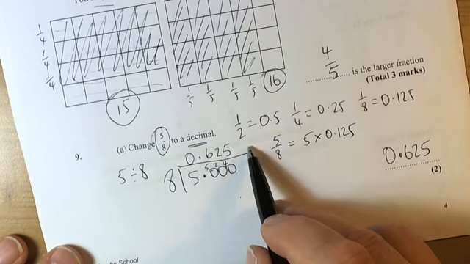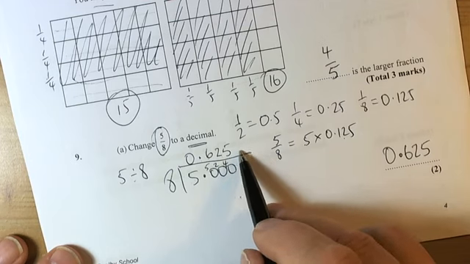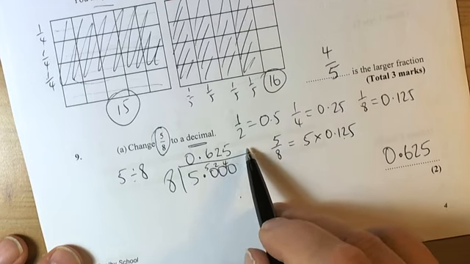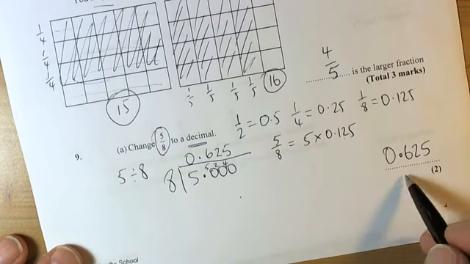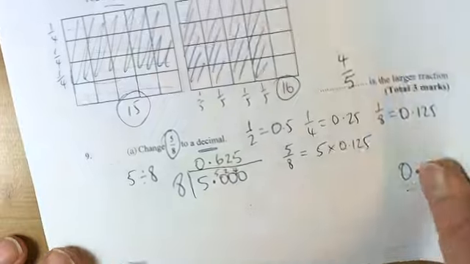No carryovers to go any further, so no recurring decimal or repeating pattern that goes on forever. So the answer is 0.625.